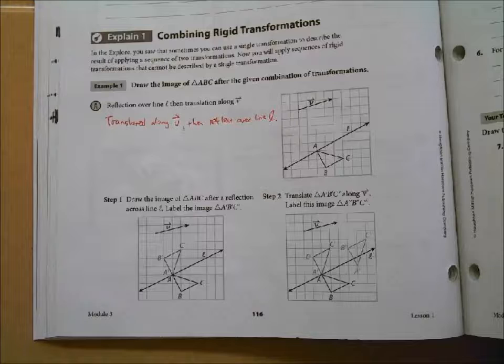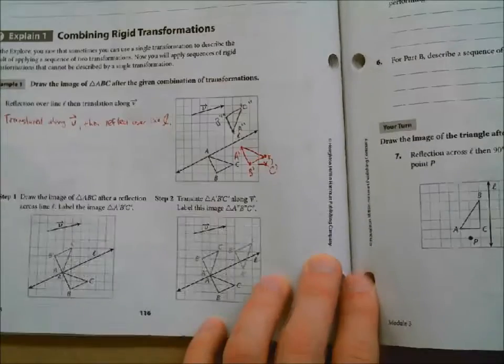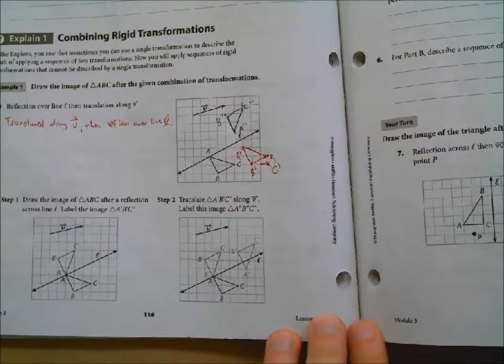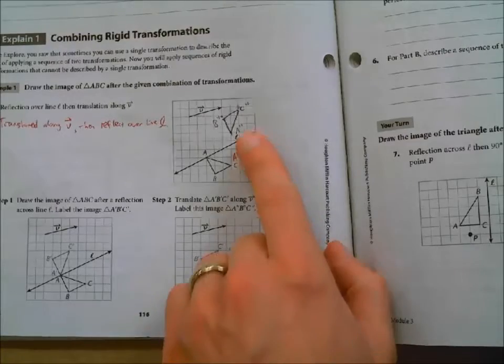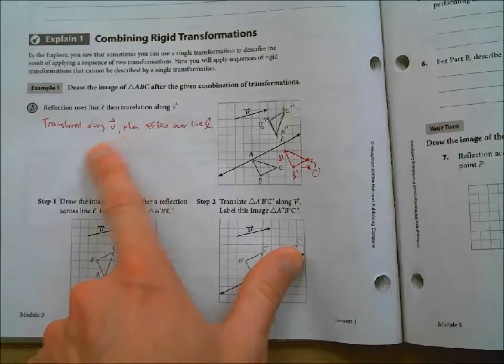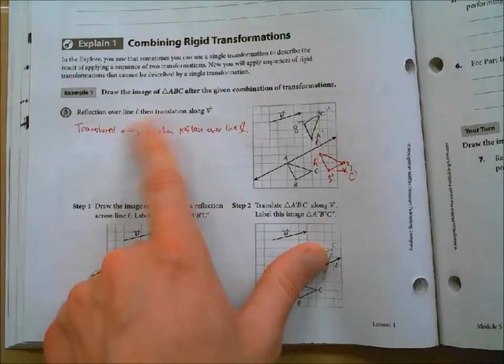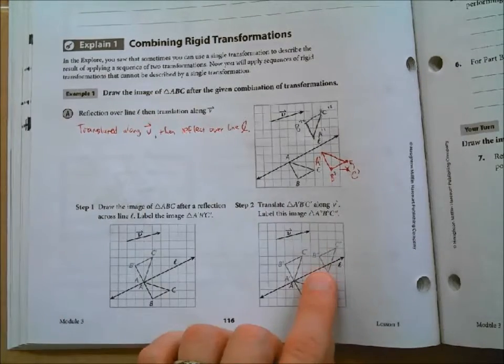Okay, so in general, if we change the order of our transformations in the sequence, do we end up in the same place? No, we don't. Okay, no, we do not. Right? Kind of compare and contrast here. A prime prime, B prime prime, C prime prime ends up here with the red order of sequence of transformations. And then in the original sequence, which is just the reverse, we end up right there. So you can see it's not the exact same thing.